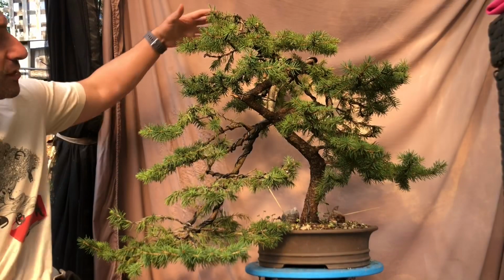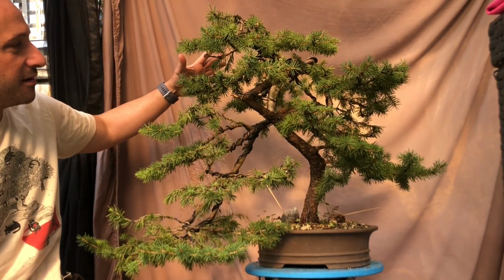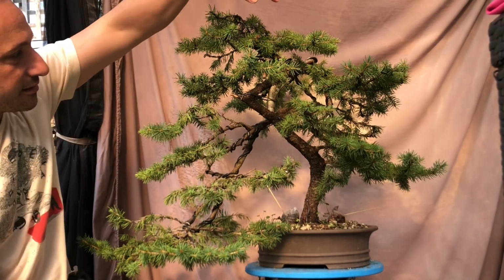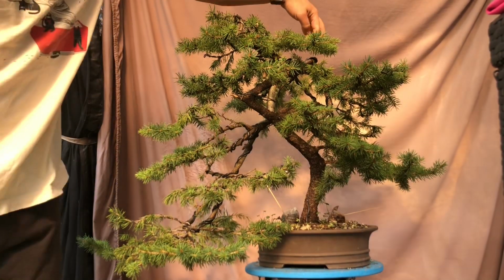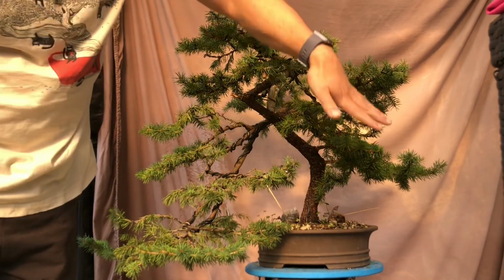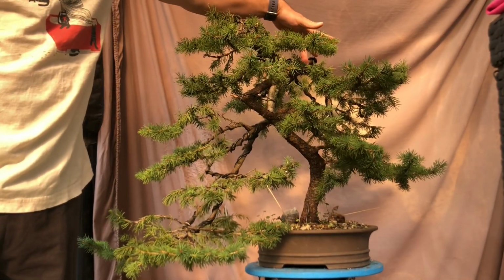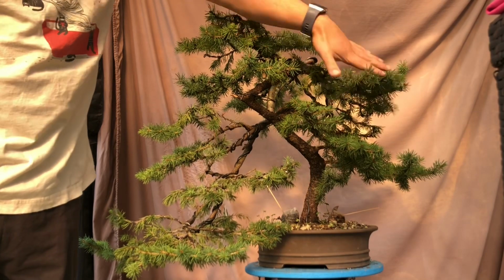I do really like this area in the top here, but again, it's a tricky one. I've tried to bend lots of branches up here. They're all up here, and I've bent them all the way down. This branch here is actually branches growing right up there. So, it can be interesting.